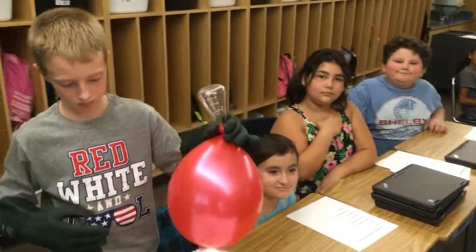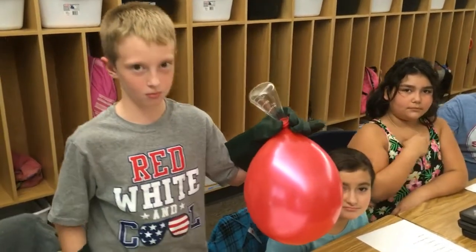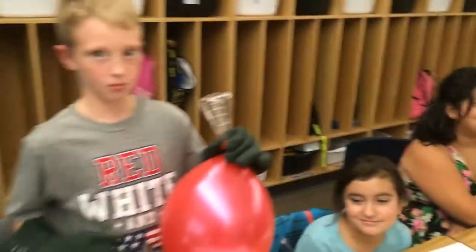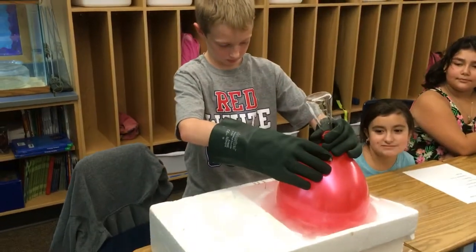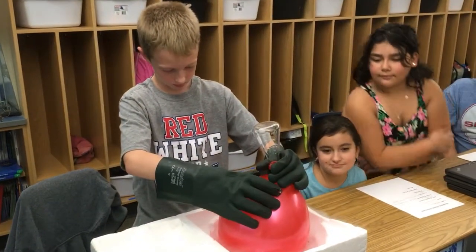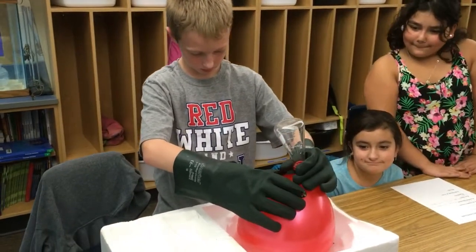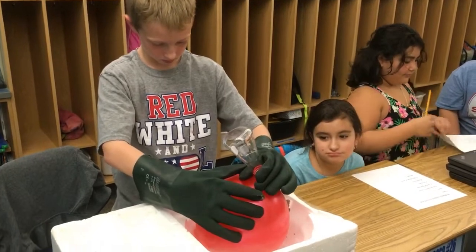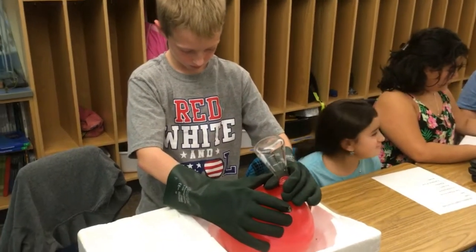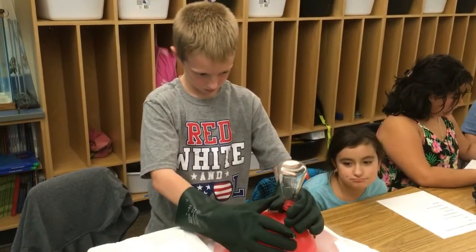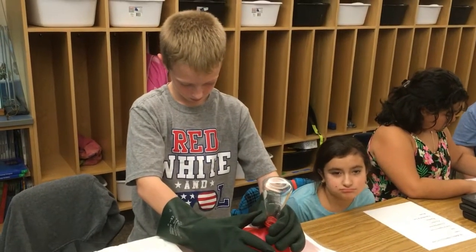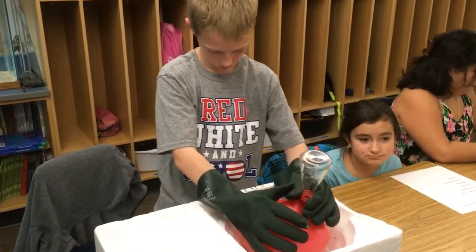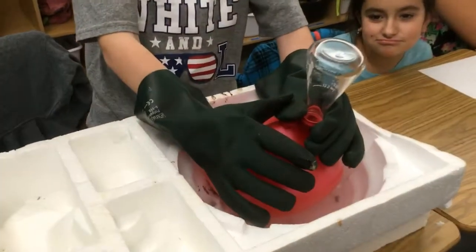And here we are with table 6. And I have Mason Smith. And over here I have Vanessa and Anahi and Mason Crowley. Okay, Mason, lower the balloon into the liquid nitrogen. You're doing great. Try to keep that flask upright so that the neck of the balloon doesn't get kinked. You're doing great. And you'll see your balloons getting smaller and smaller.